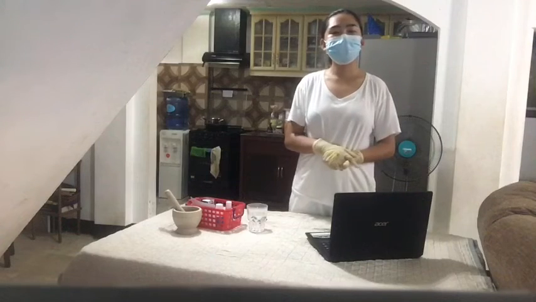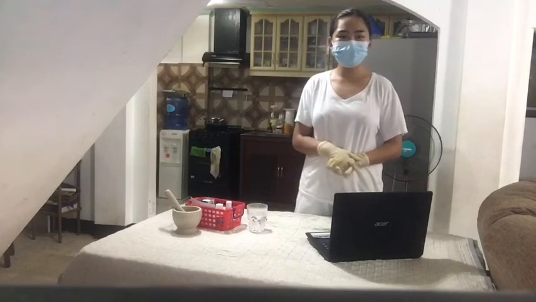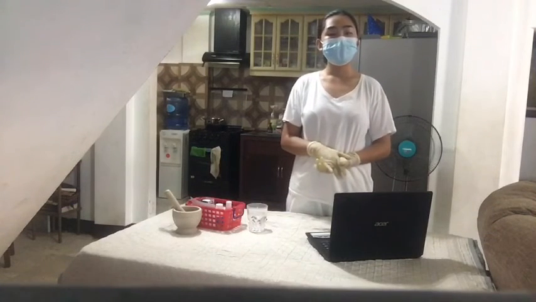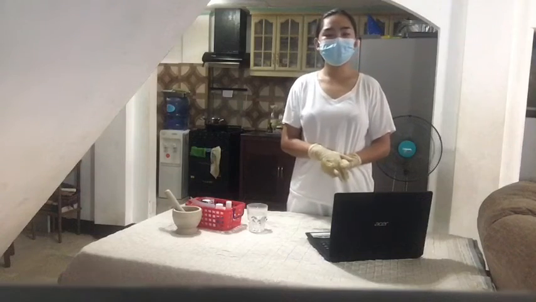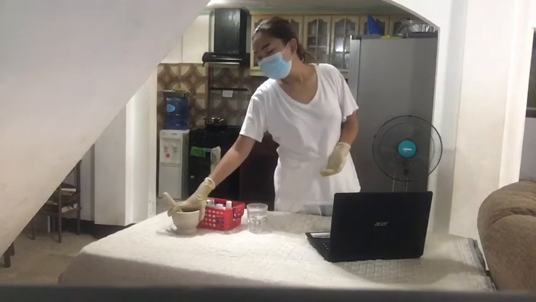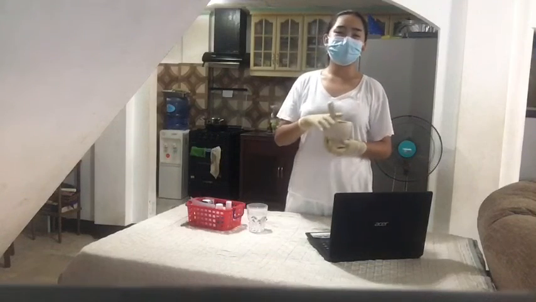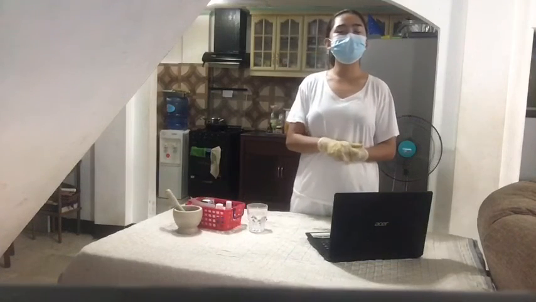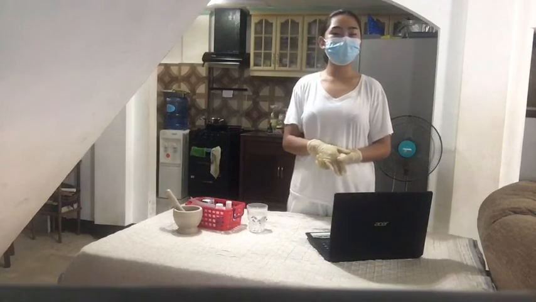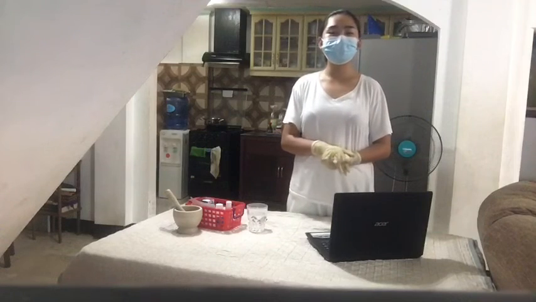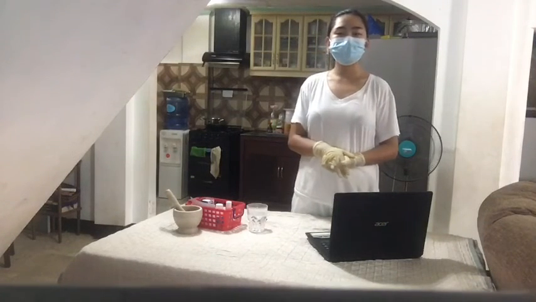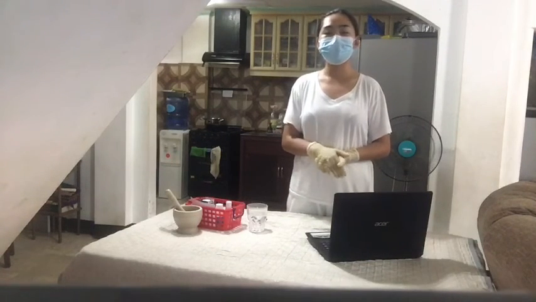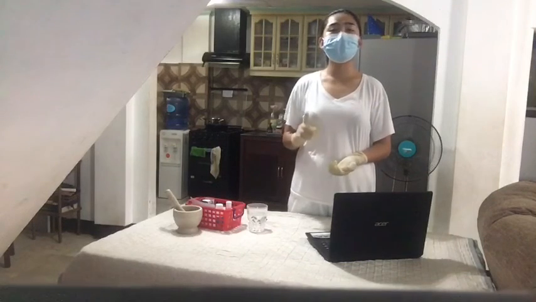For nasogastric tube administration, NGT, crush tablets or open capsules and dissolve the powder in 20 to 30 ml of warm water in a cup. So we're going to use the mortar and pestle to crush the medicine. Typically used for decompression of the stomach in the setting of intestinal obstruction or ileus, but can also be used to administer nutrition or medication to patients who are unable to tolerate oral intake.